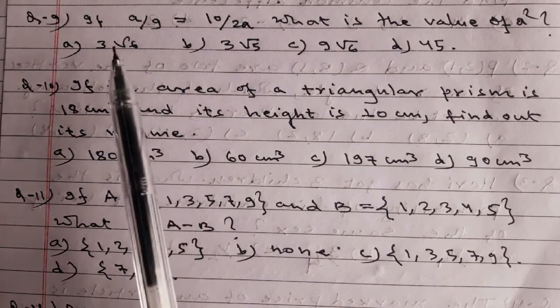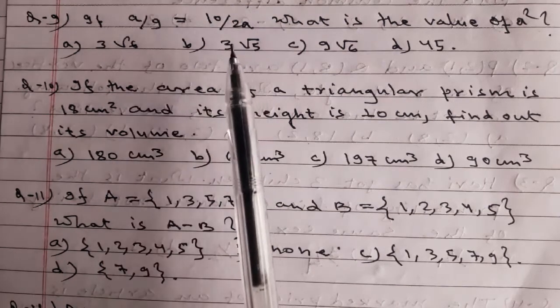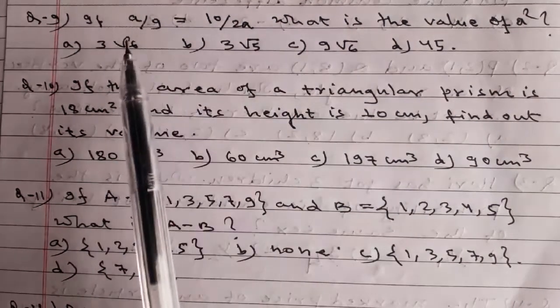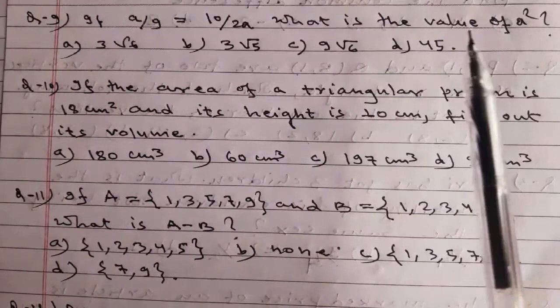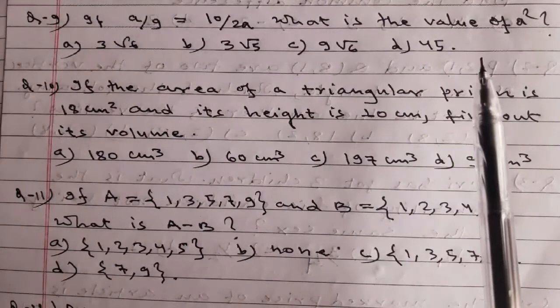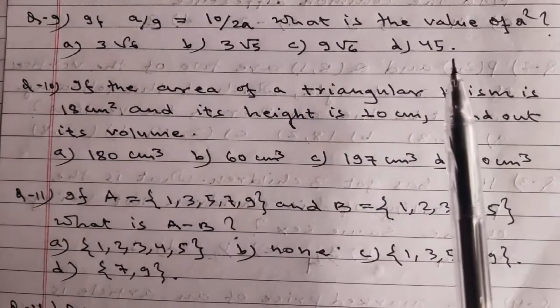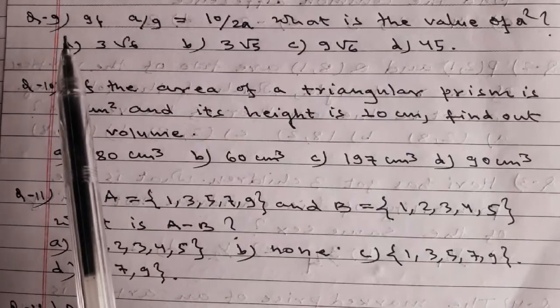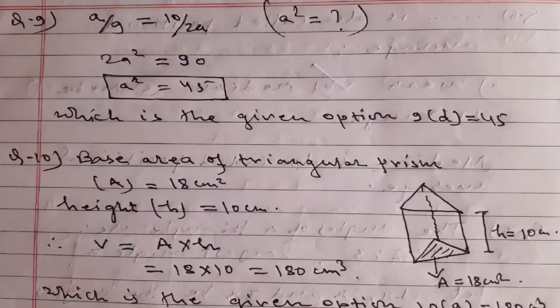Question number 9. If a by 9 is equal to 10 by 2a, what is the value of a square? We are given four options, A, B, C, D, and we have to choose the right option. So let's go to the solution of question number 9.